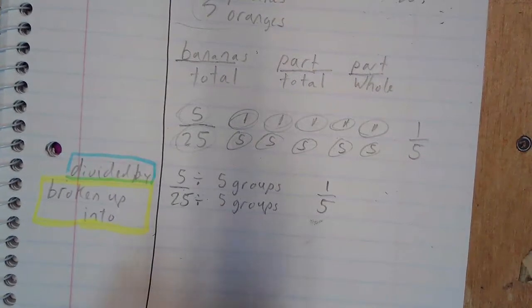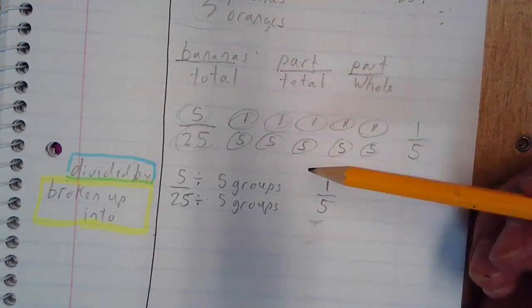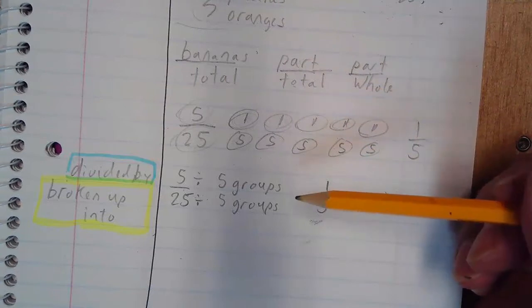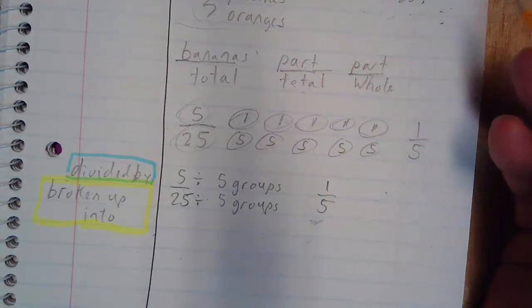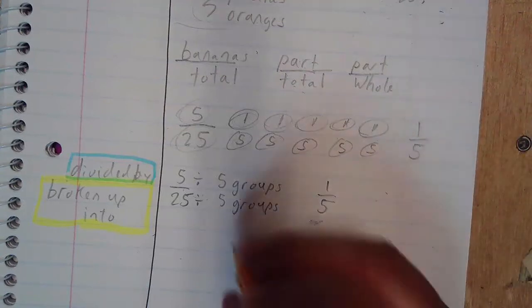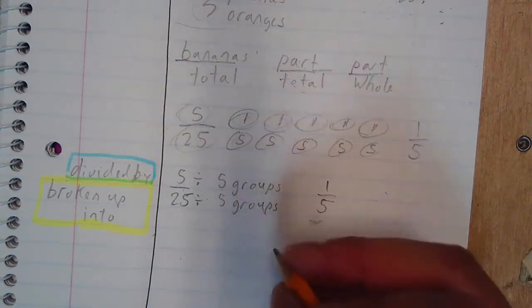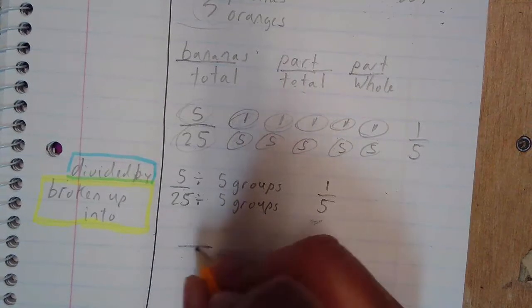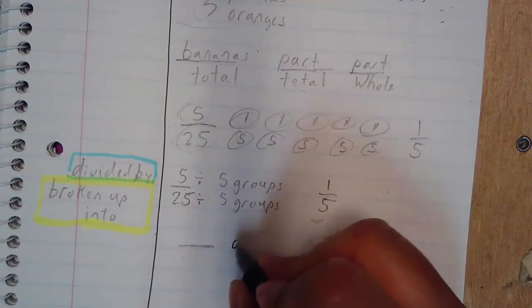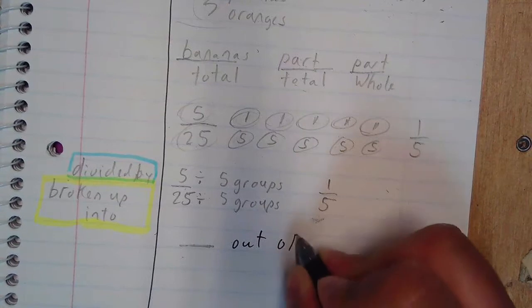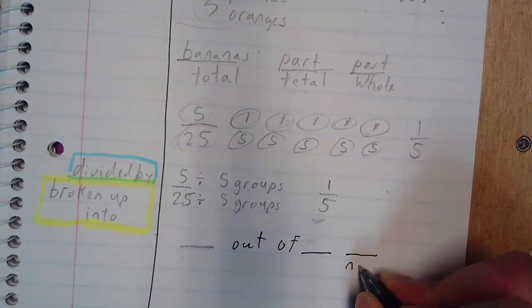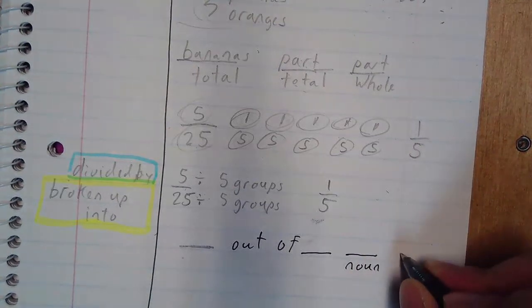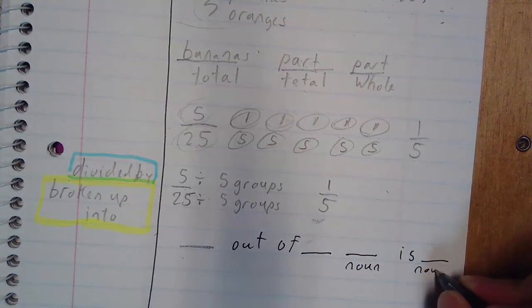And of course, it is part to whole, right? Part to total, part to total. You're going to use a different pattern, okay? And this is where we do the whole out of. I mentioned this earlier. Something out of something, noun, is another noun.